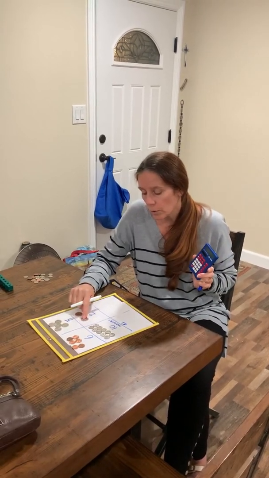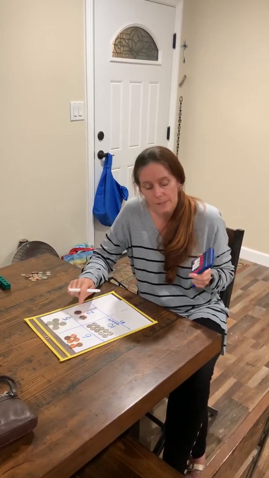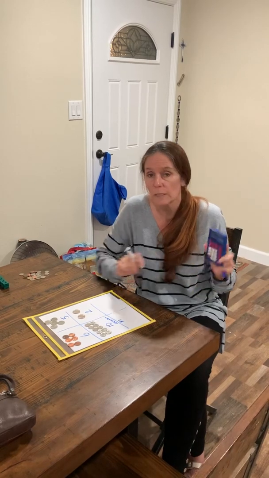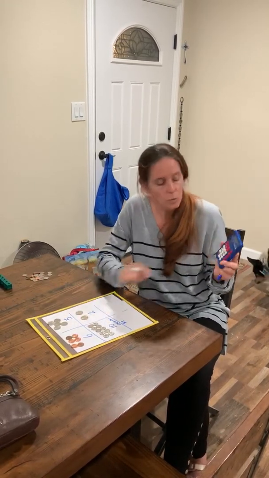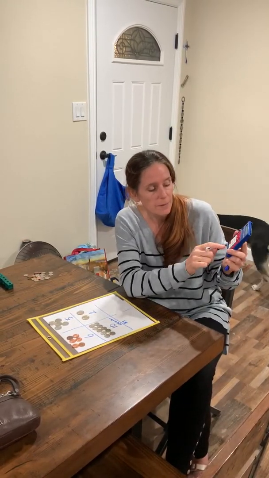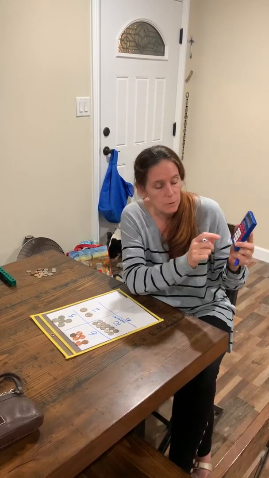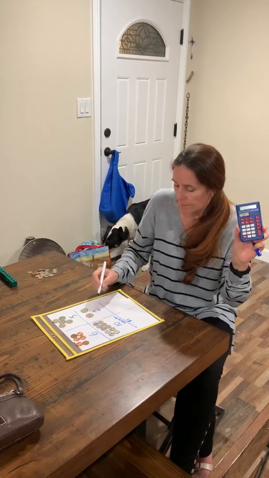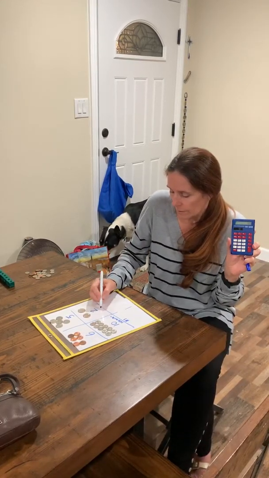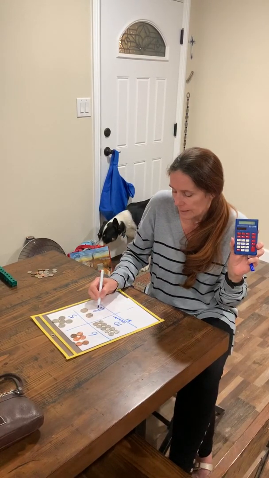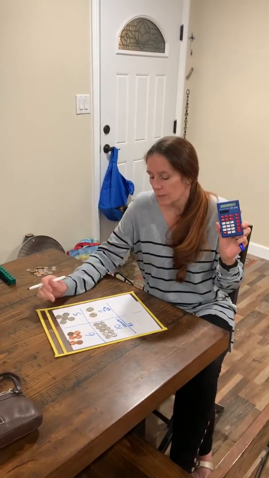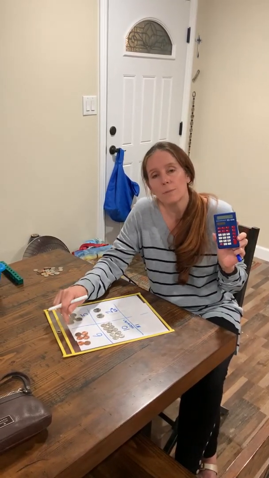Each quarter is worth 25 cents. So if you want to go back to just using addition, you can do 25 plus, remember you cleared it, 25 equals 50. 50 cents. You can do the same thing with your nickels and your pennies.